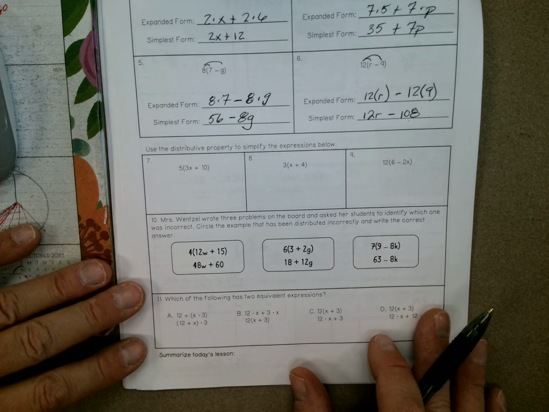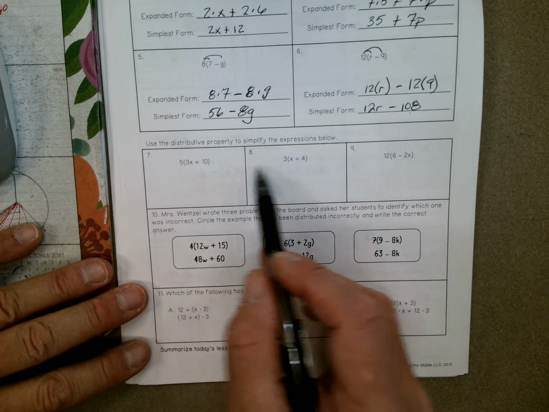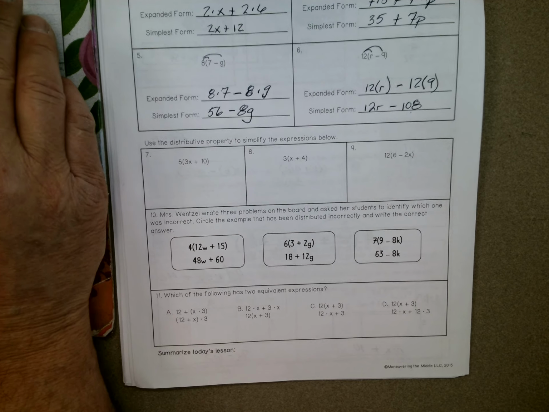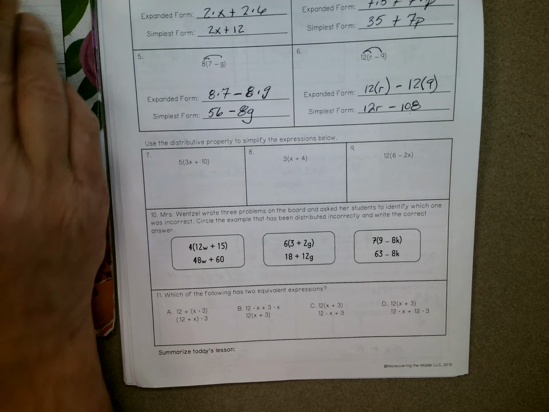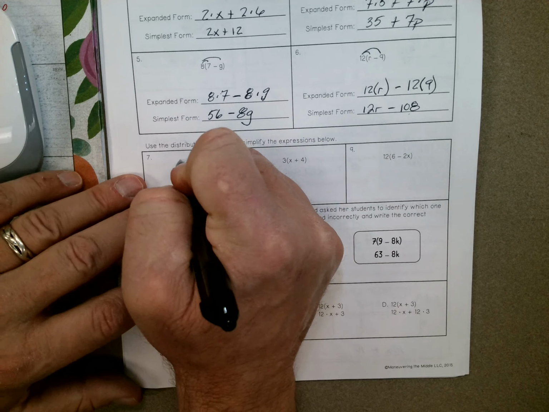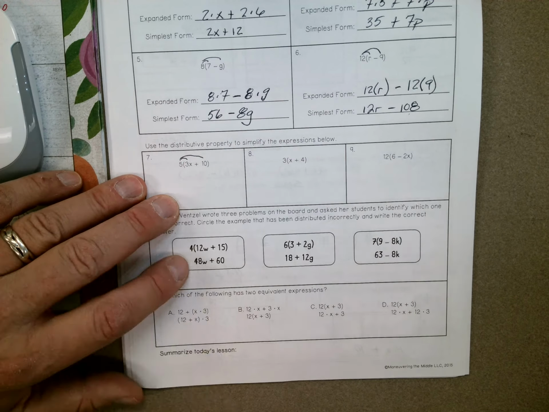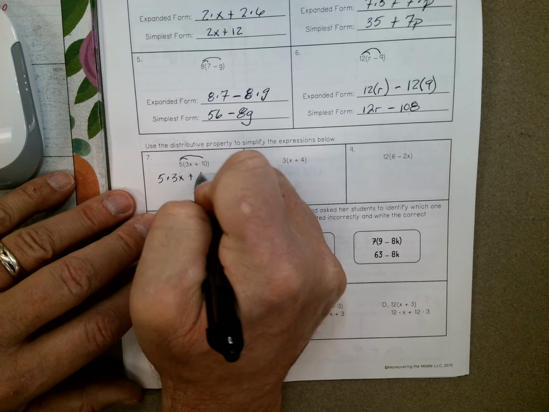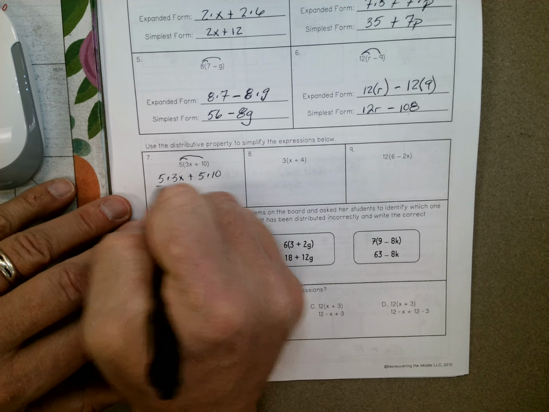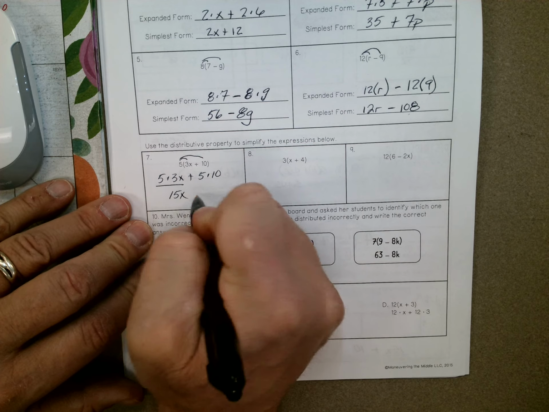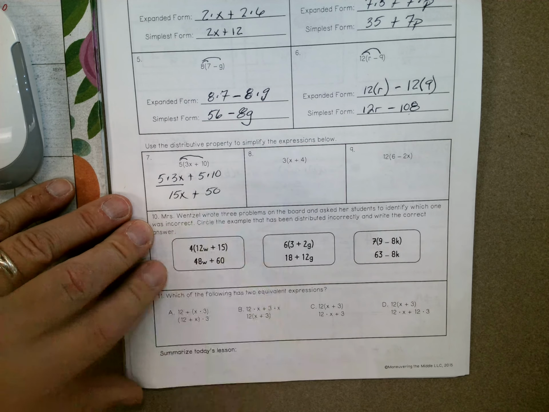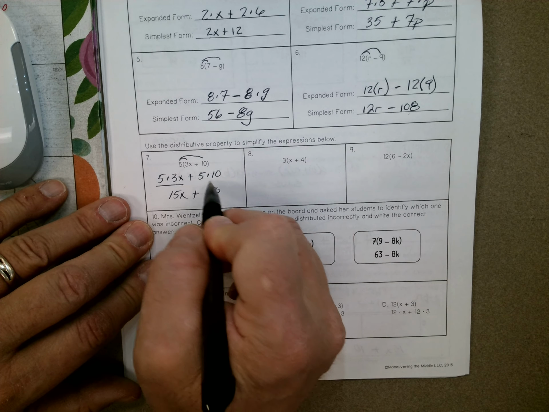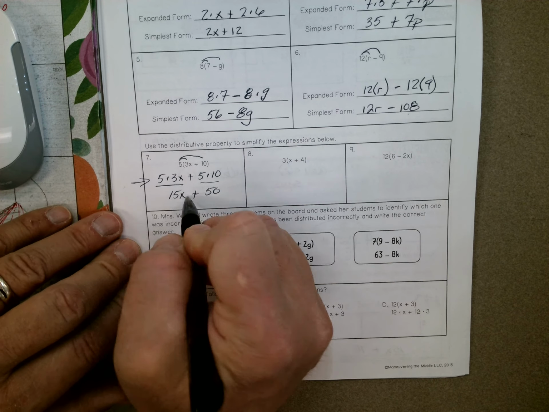All right. So again, I would say pause the video and do those 3, and then check it with mine when you're done. Okay? All right, so now they're giving us a coefficient in front of the variable. So it's 5 times 3x plus 5 times 10. 5 times 3x is 15x. 5 times 10 is 50. That is simplified. This is expanded form. That is simplified.